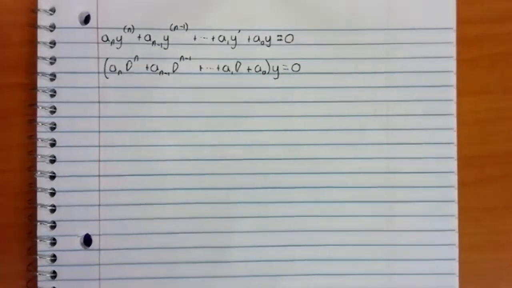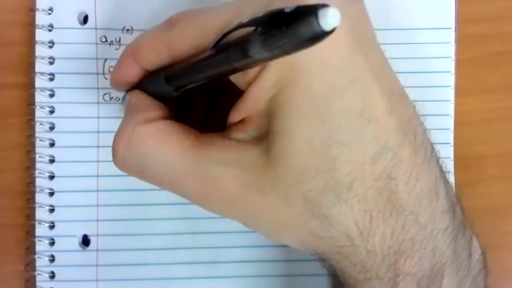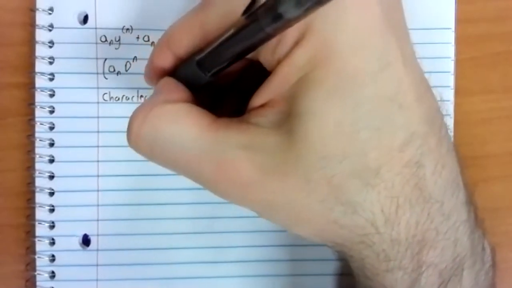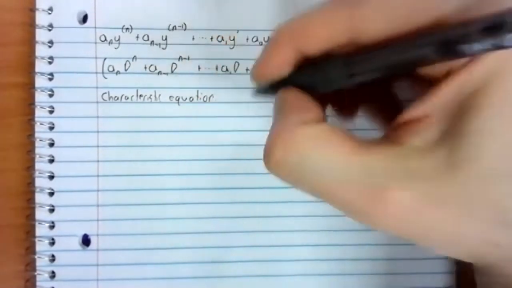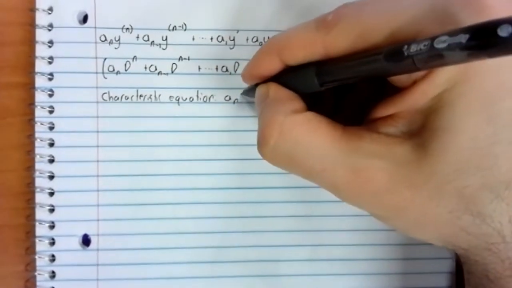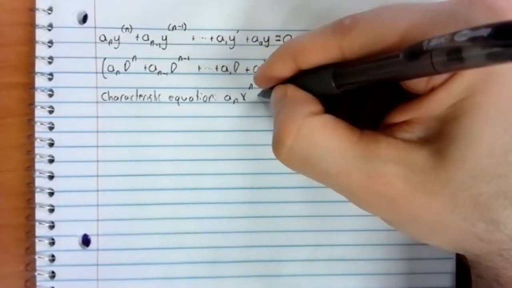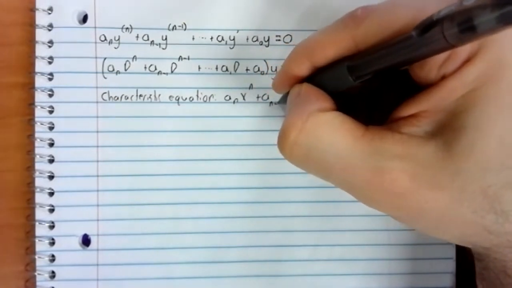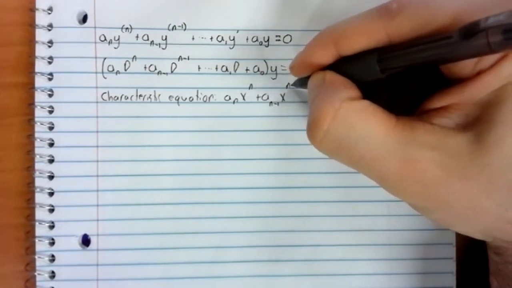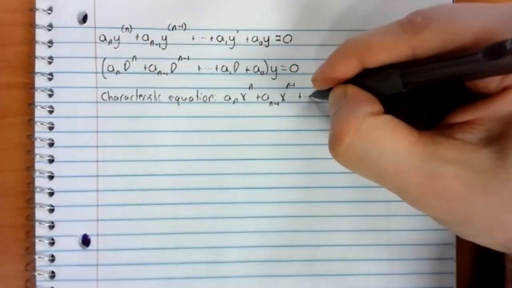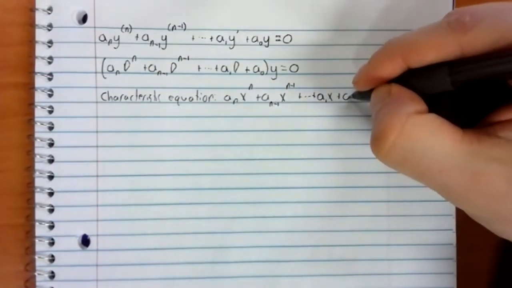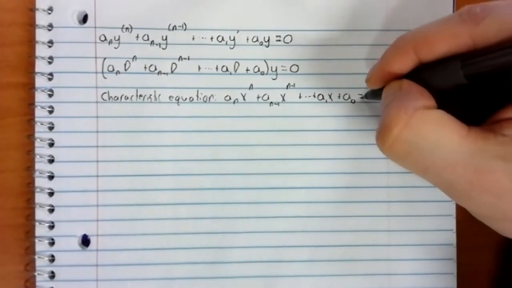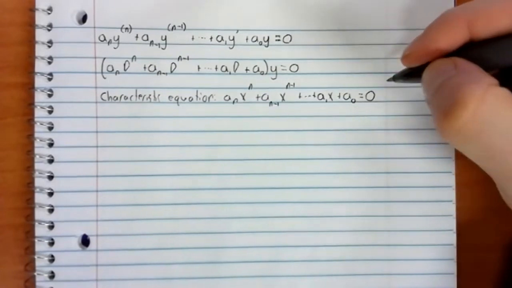Now, the characteristic equation is a sub n x to the n plus a sub n minus 1 x to the n minus 1, and so on, plus a sub 1 x plus a sub 0 equals 0.